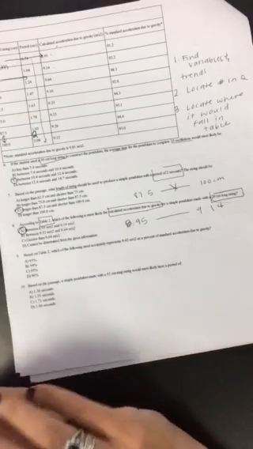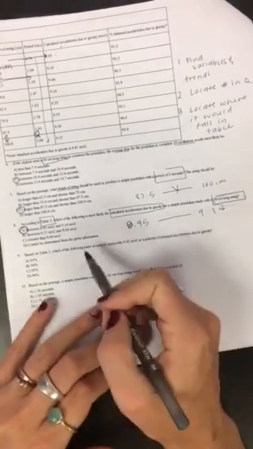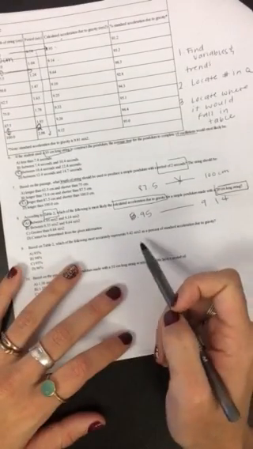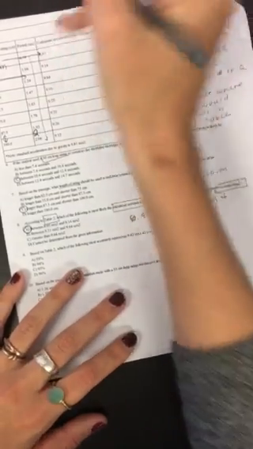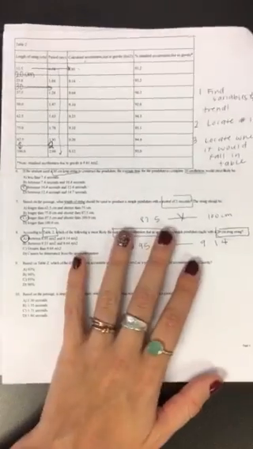All right, number 9. Based on table 2, which of the following most accurately represents 9.42 meters per second squared as a percent of standard acceleration due to gravity? So 9.42 meters per second squared. So where would this lie? So I'm going to put it, oh, you know what? I lied to you. So let's go back to number 8.